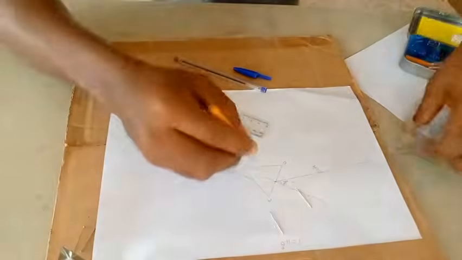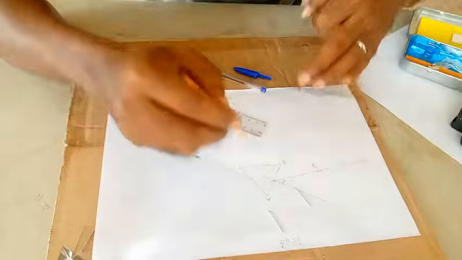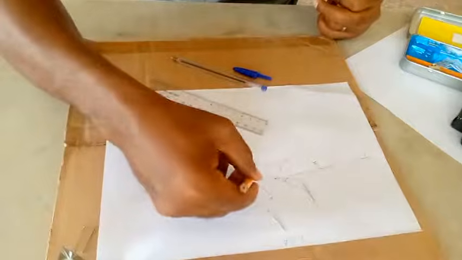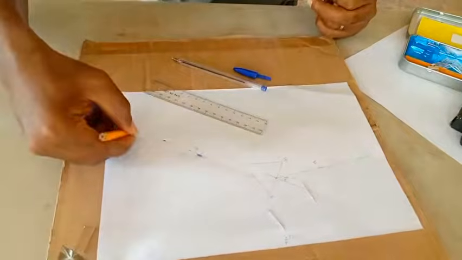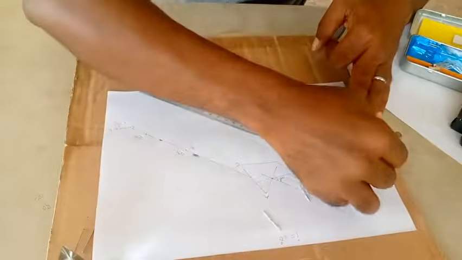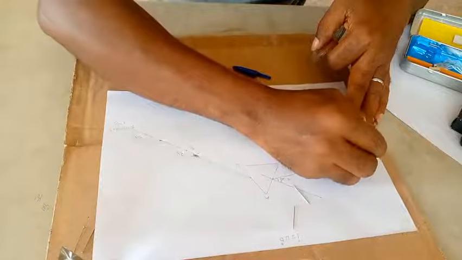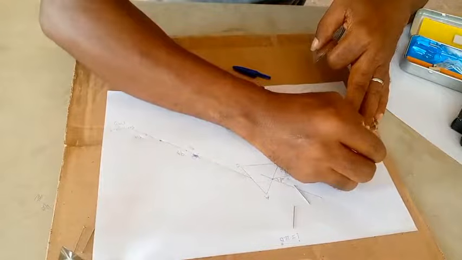What I now have to do is, I'll come to this point where the ray touched face AC. See, this ray that came out this way is called the emergent ray. That's it. Then this first ray through face AB is called the incident ray.